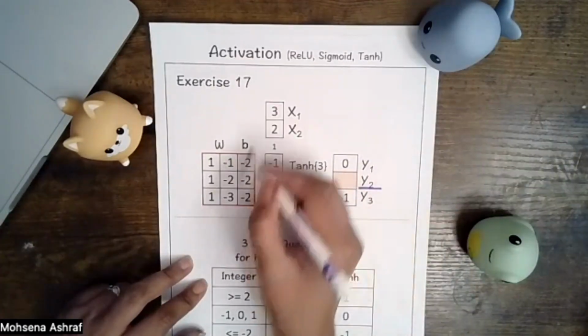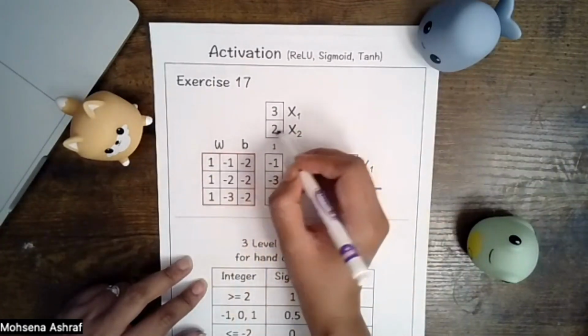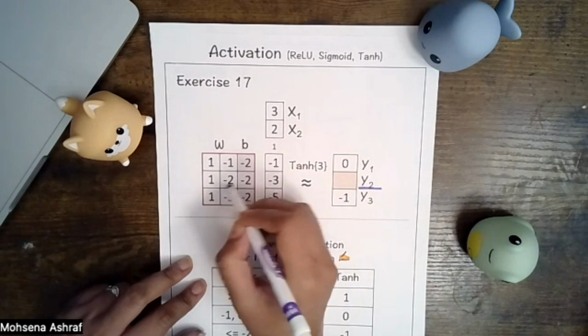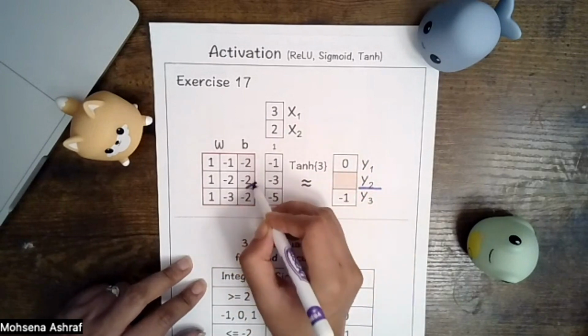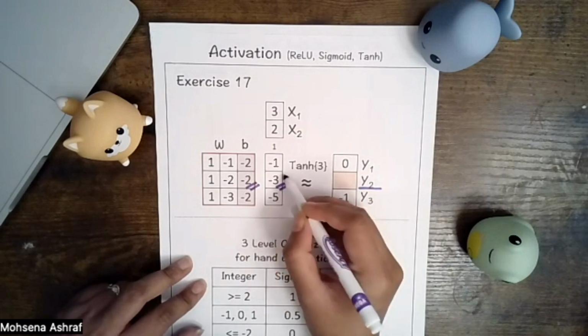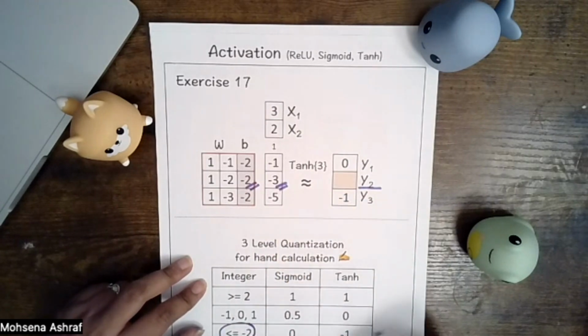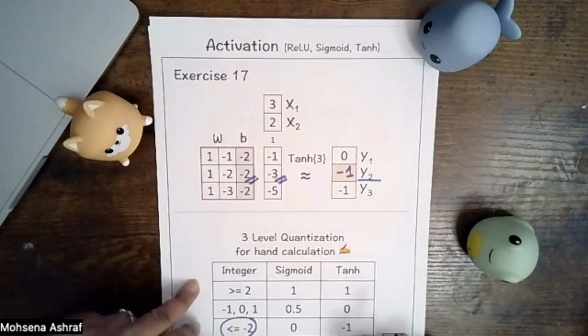Again, for this value, we need to do 3 into 1, 3, plus 2 into -2, -4. So 3 minus 4 is equal to -1, and then -1 plus -2, which will give us -3. So for -3, in this range, tanh will give us -1.